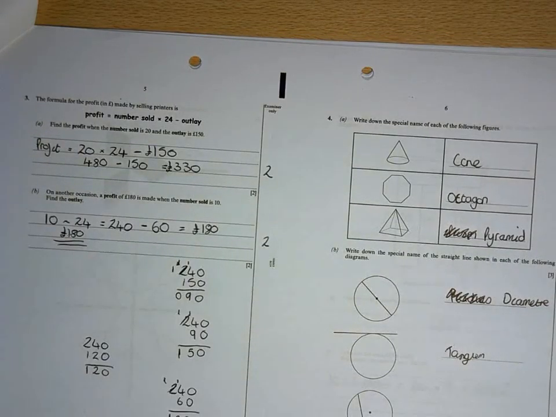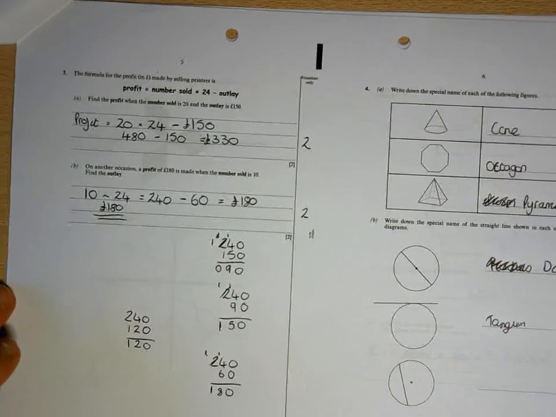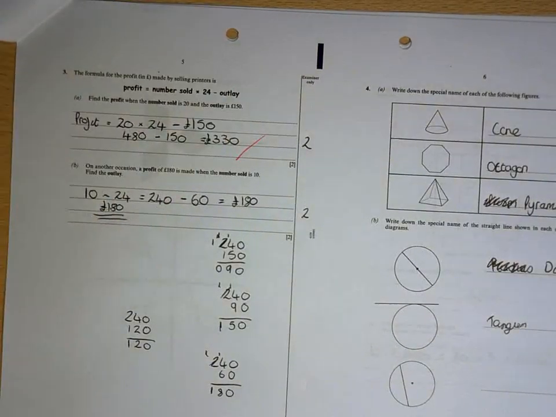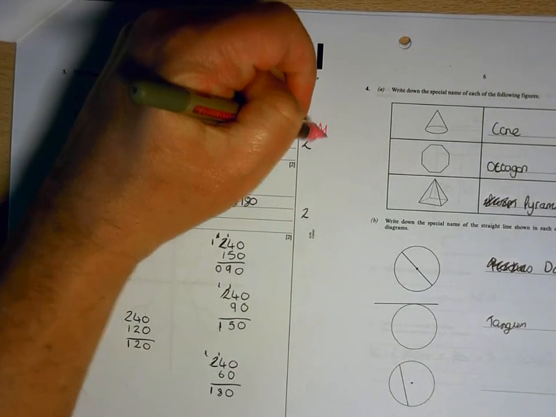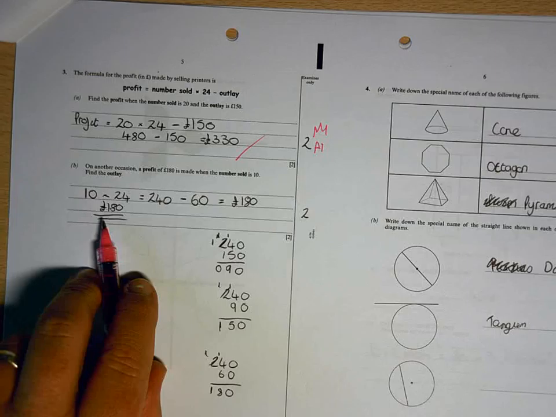So by the time we get to the proper exam, we would expect you to be getting full marks on that first page, certainly. 330 is correct, so that's right. We've made a mistake here.